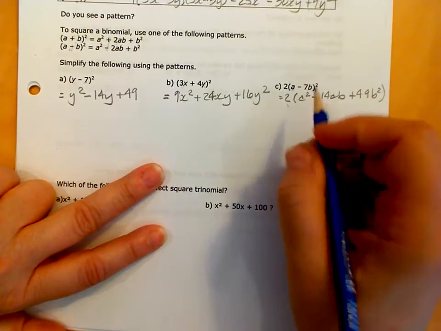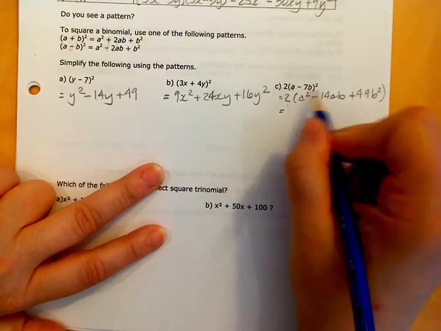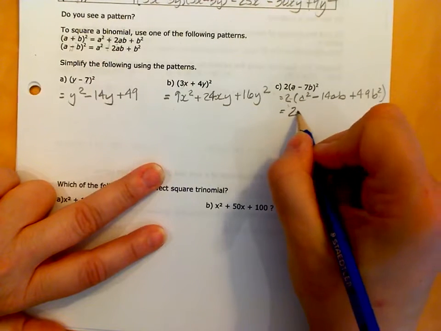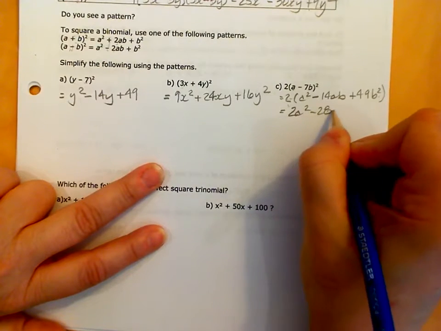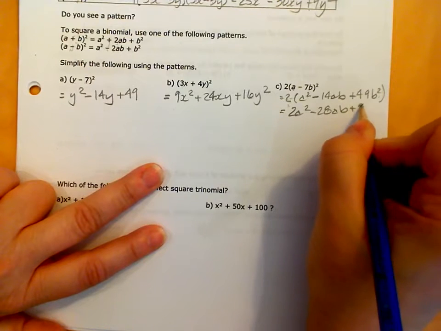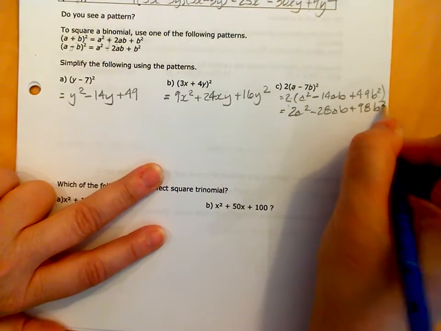But don't forget I've got that 2 there, so now I have to distribute that 2 in, which is 2a squared minus 28ab plus 98b squared.